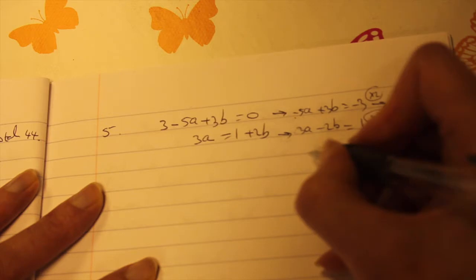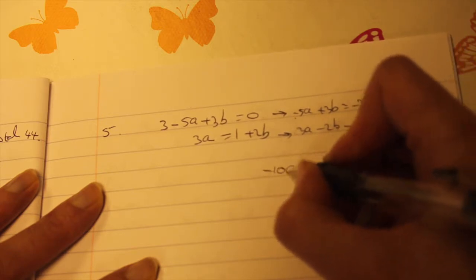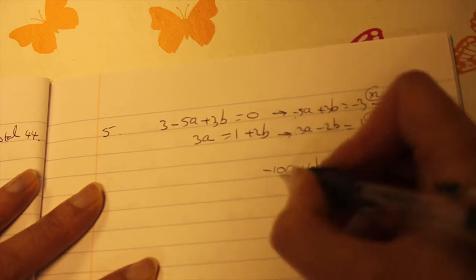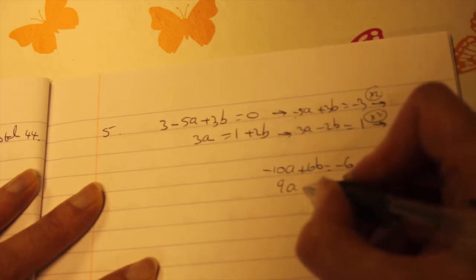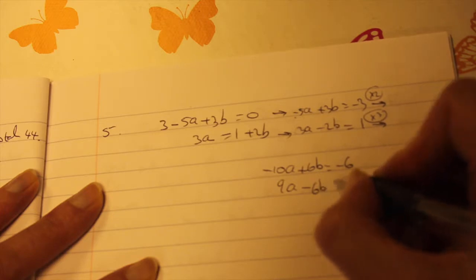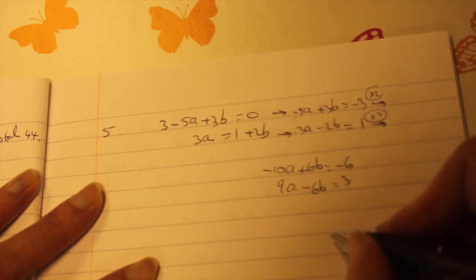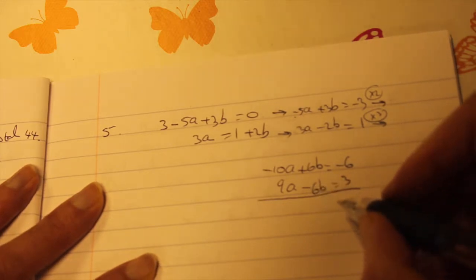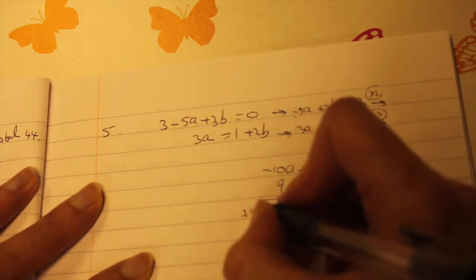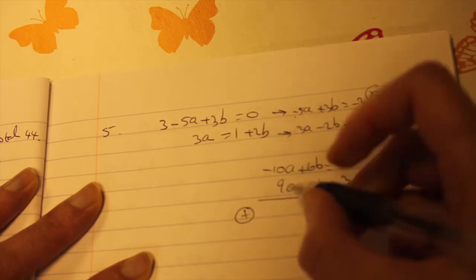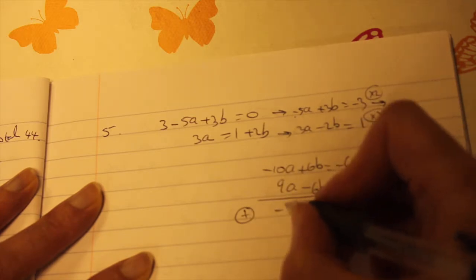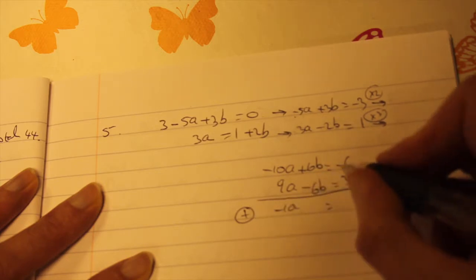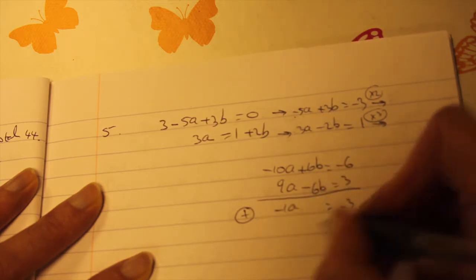So double that one: minus 10a plus 6b equals minus 6. And timesing this one by 3: 9a minus 6b equals 3. The b's are the same. They've got different signs in front of them. Because I'm trying to eliminate them, I will add them. Minus 10a plus 9a is minus 1a. 6b minus 6b is gone. Minus 6 add 3 is minus 3.